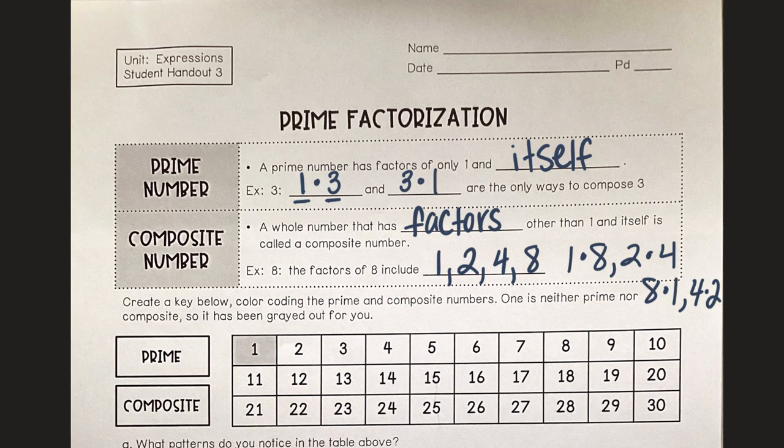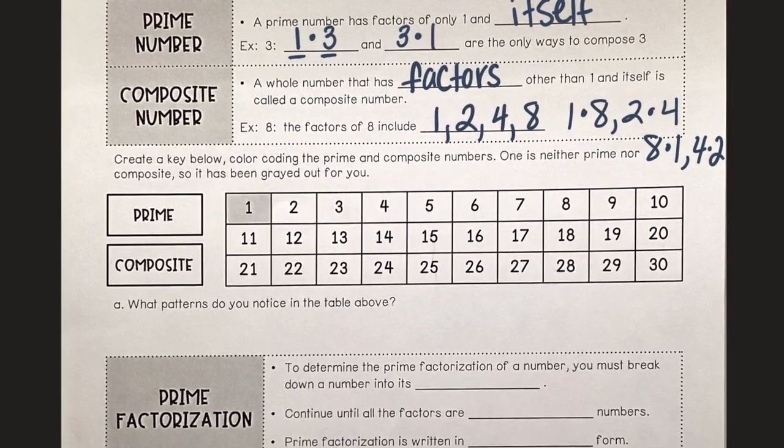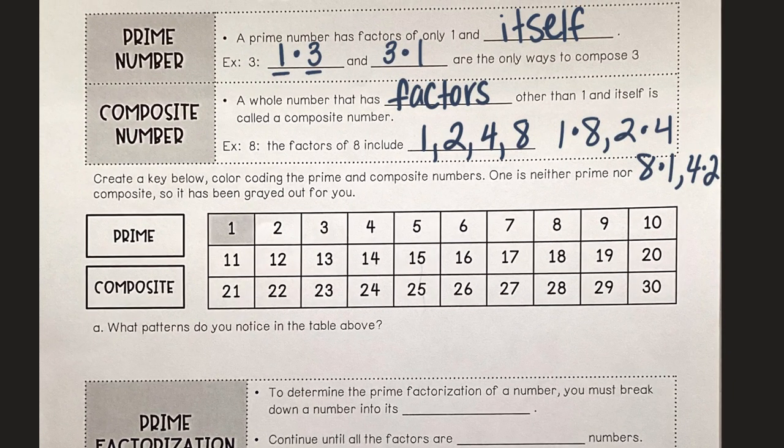Farther down on your notes page, it says, create a key below, color coding the prime and composite numbers. 1 is neither prime nor composite, so it has been grayed out for you. So what I want you to do with your pencil is go ahead and shade in all of our prime numbers.